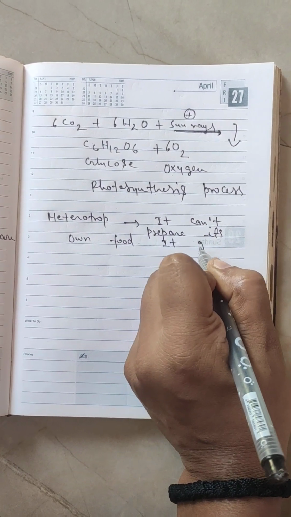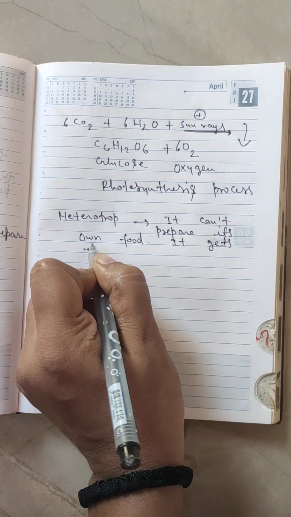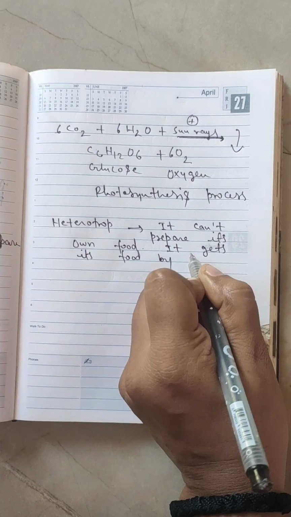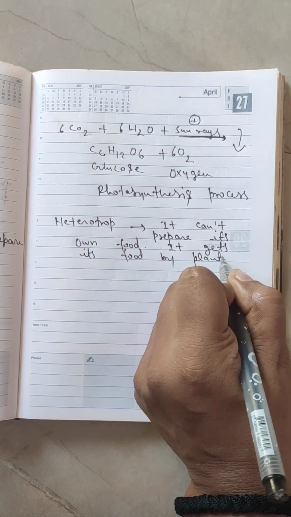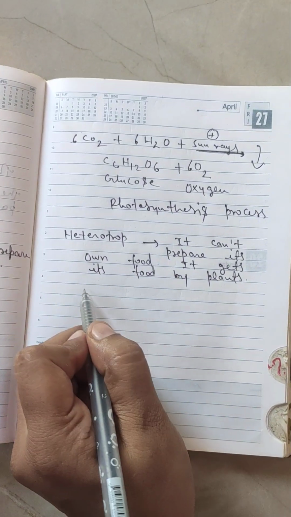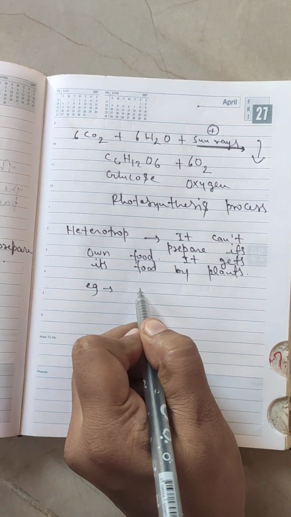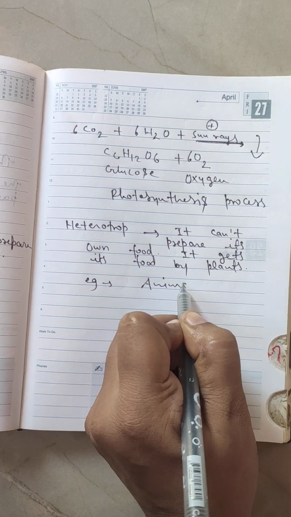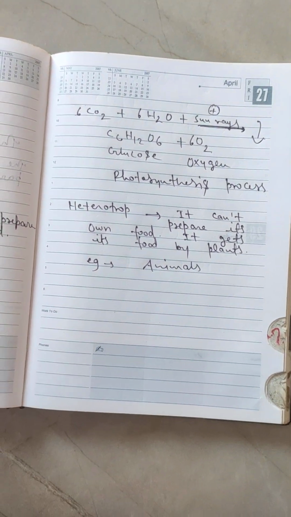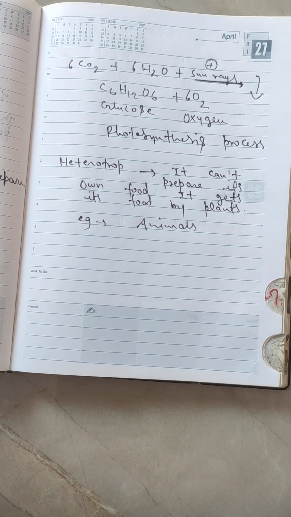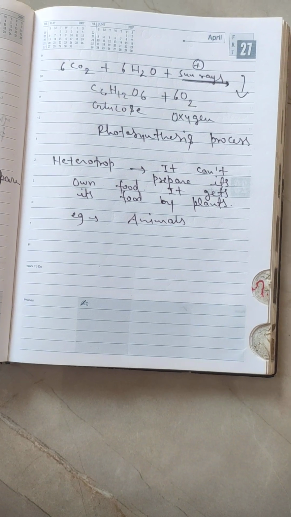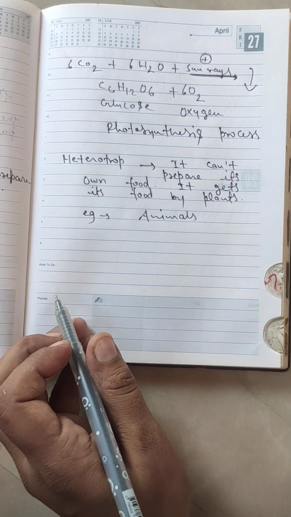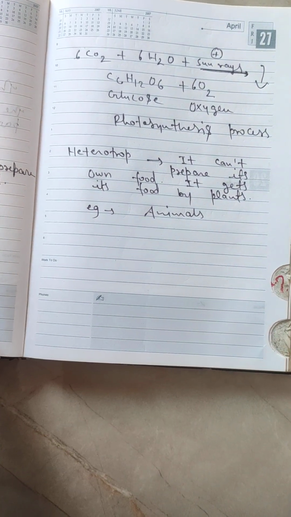It gets its food from plants. So it cannot prepare its own food and takes its food from plants. So it's animals. We cannot prepare our own food, but we can take it from plants. So we are heterotrophs.